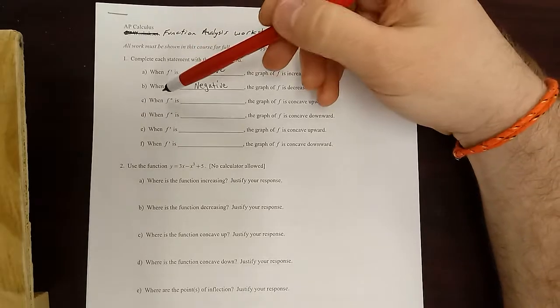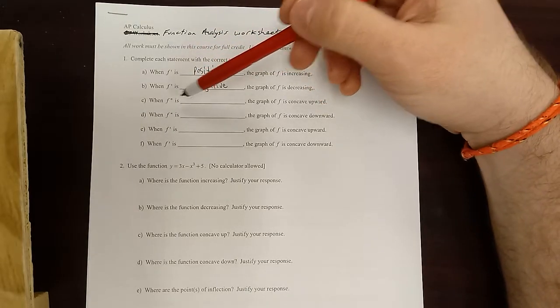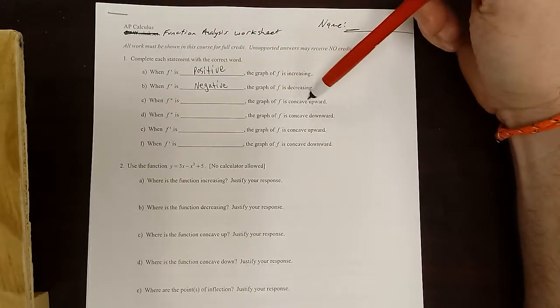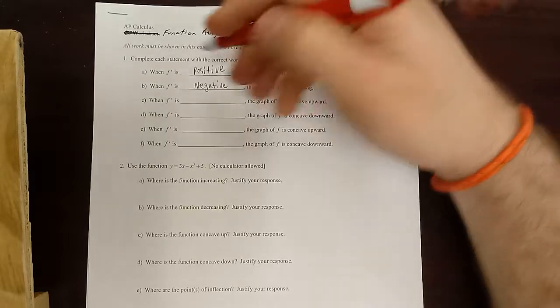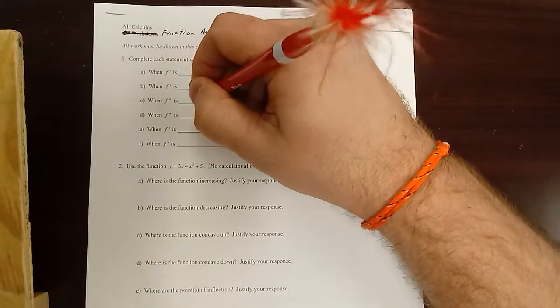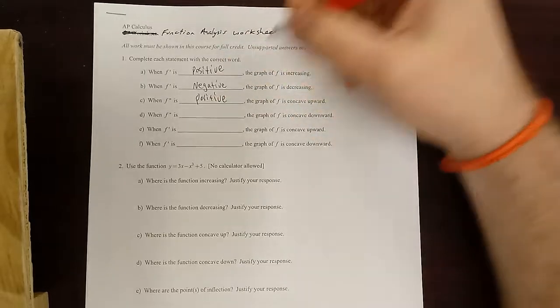All right, the next one talks about f double prime. It says when f double prime is blank, the graph of f is concave upward. So hopefully that's simple enough. When f double prime is positive, we have concave up, and negative gives us concave down.